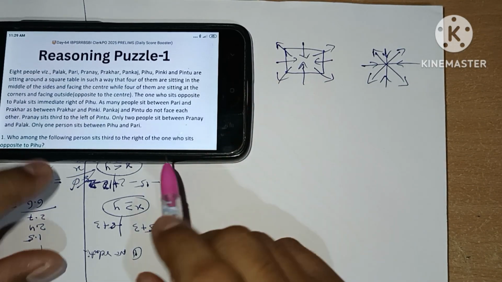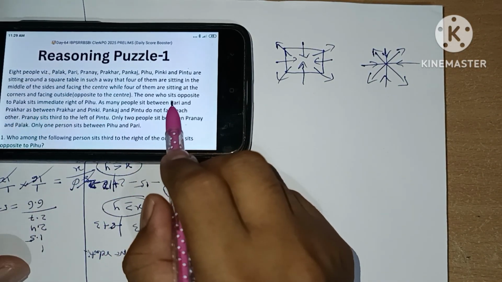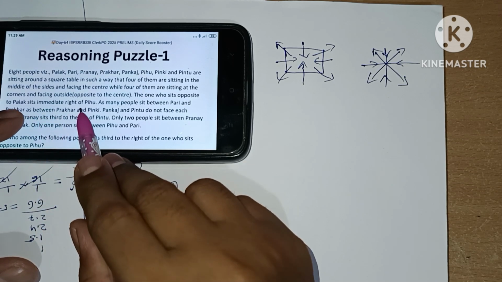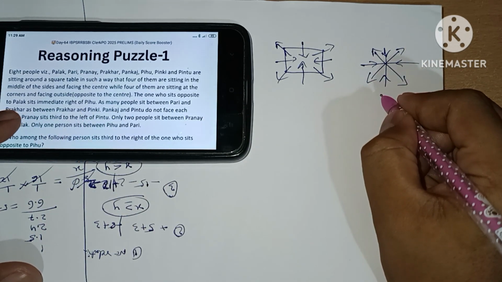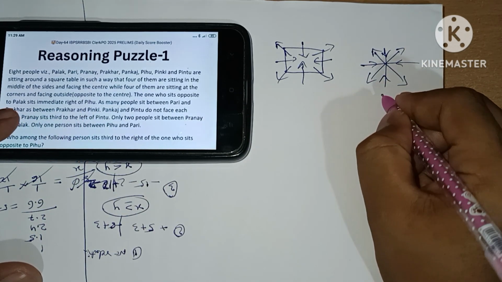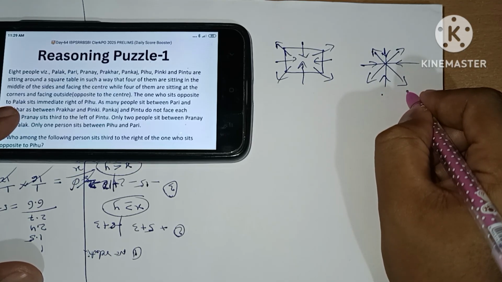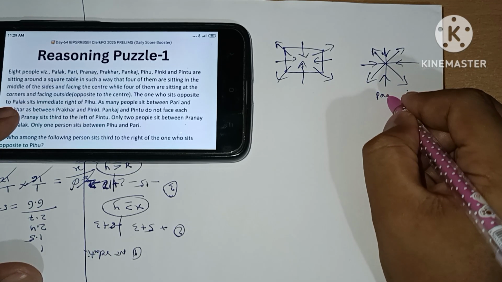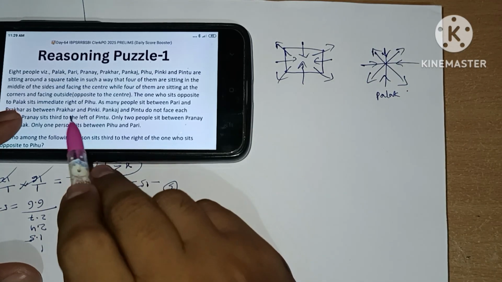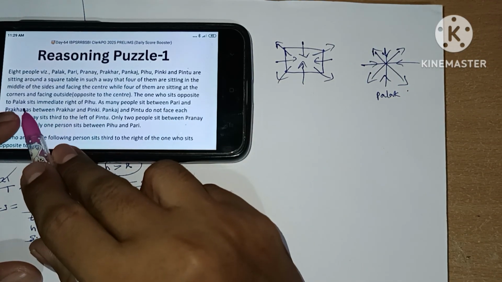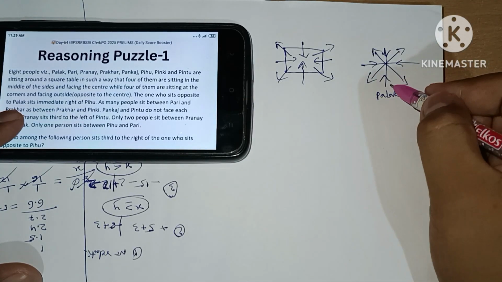Okay, next the question says that the one who sits opposite to Palak sits immediate right of Pihu. We can take Palak from the corner, but we're going to take Palak in the middle. The one who sits opposite to Palak is immediate right of Pihu.